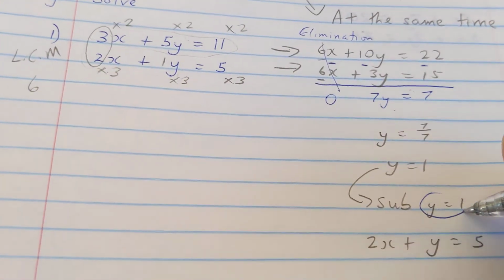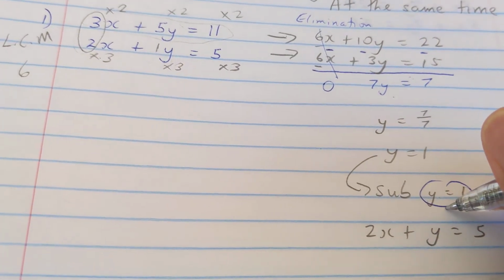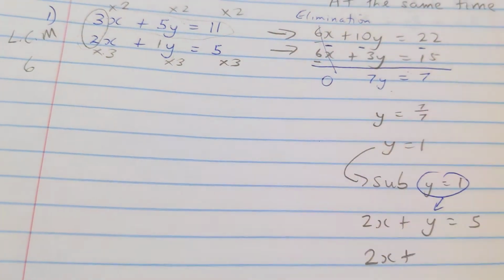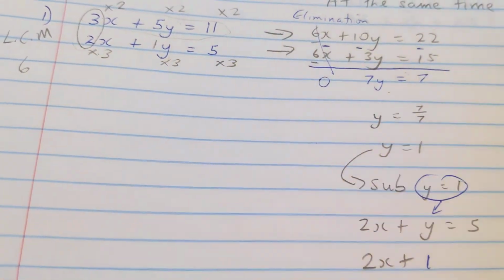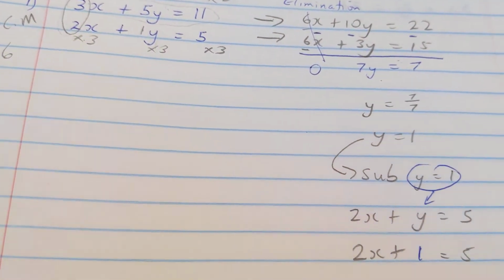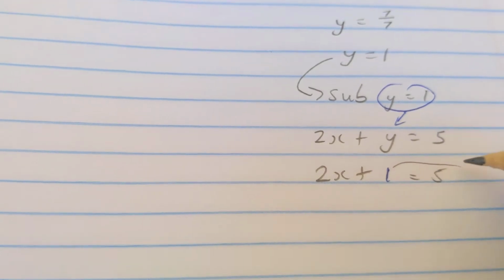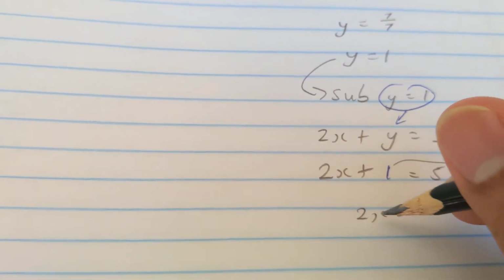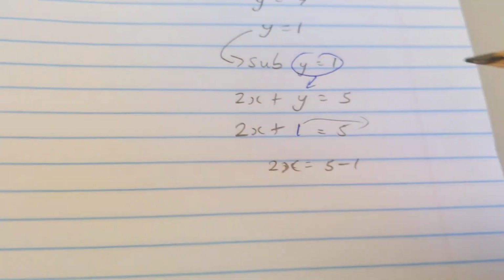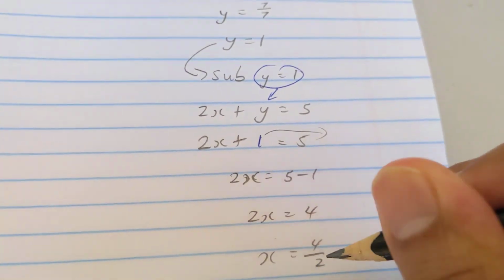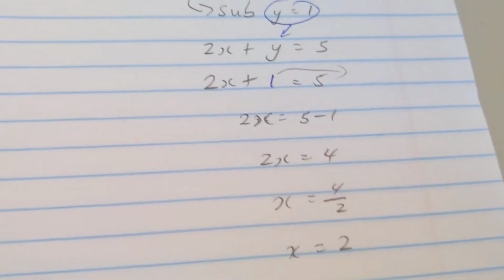And I want to replace or substitute, we did substitution already, y with 1. So wherever I see y, I'm going to put 1. So this is really going to be 2x plus, and I'm replacing y, substituting y with 1, equal to 5. And again, because I only have one unknown now, which is the x, this is easy to solve. We did like this before. I'll carry across the 5, the sign is going to change, so I get 2x is equal to 5 take away 1, 2x is equal to 4, so x is going to equal 2.